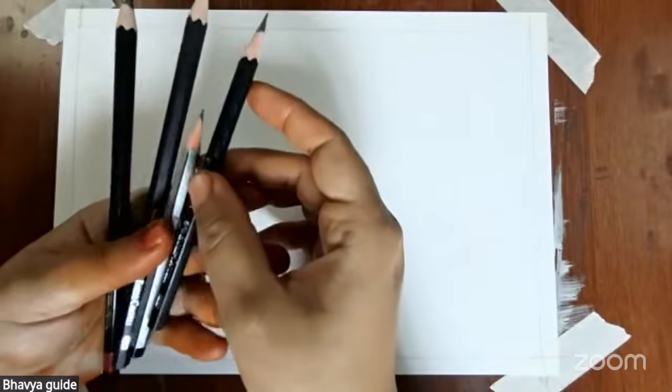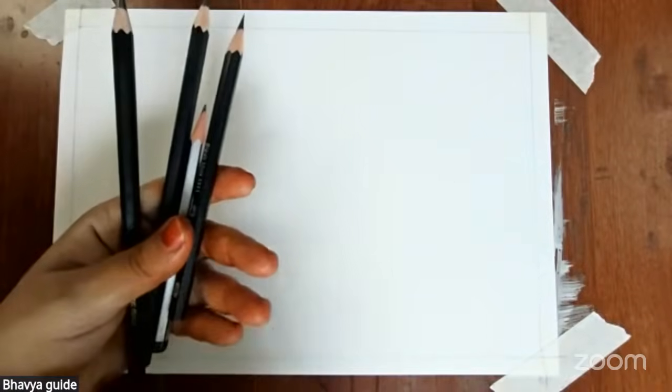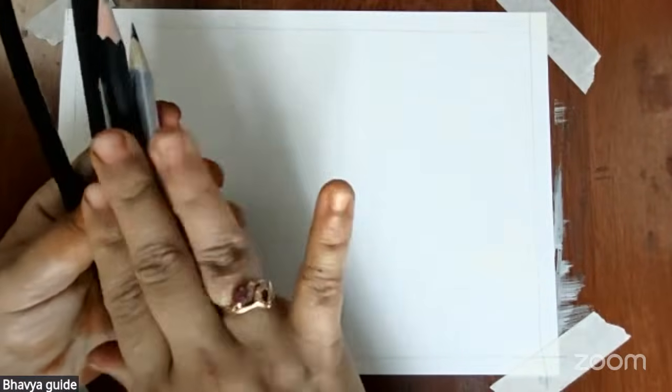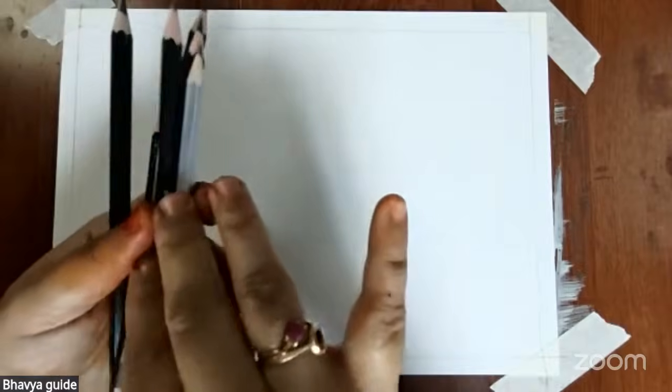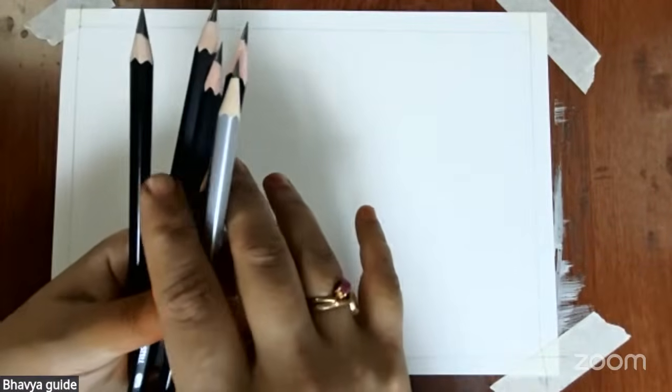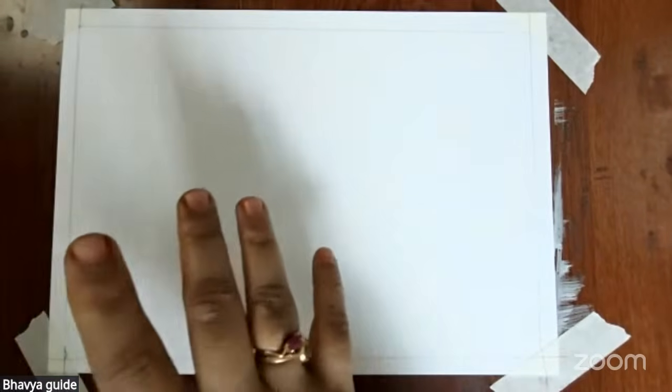So from HB to 10B pencils we'll be using. Each pencil carries a different shading consistency.